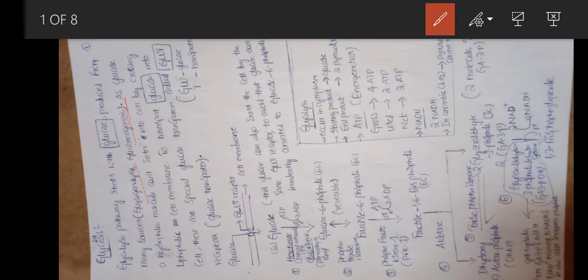So glucose can be produced either from glycogen or from many other sources like lactic acid or amino acids. When glucose is produced from glycogen, it is called glycogenolysis, and if it is produced from other sources like lactic acid, then that process is called gluconeogenesis.